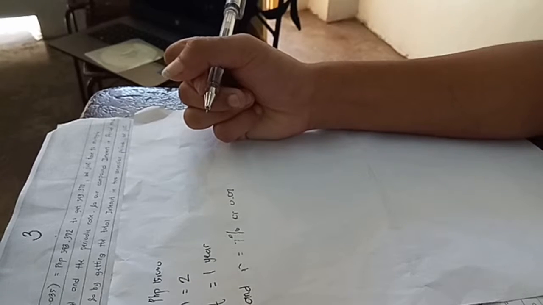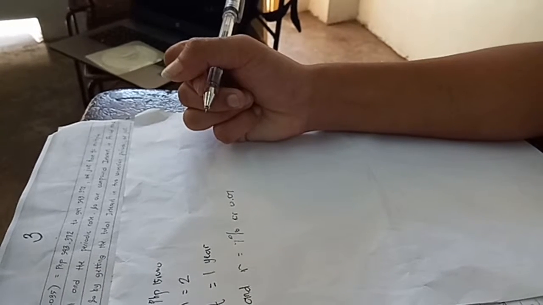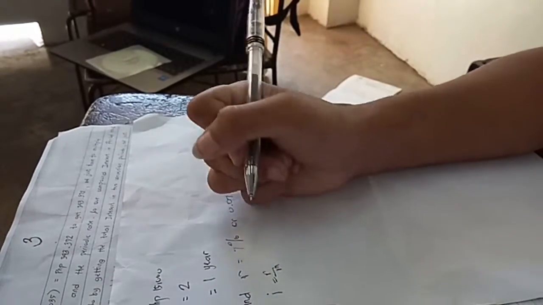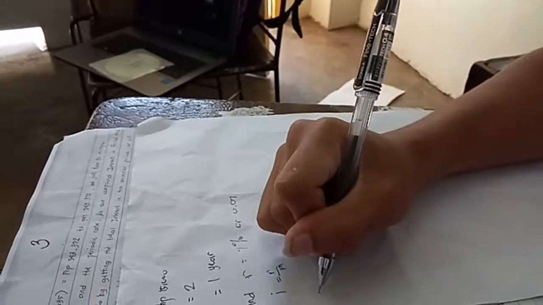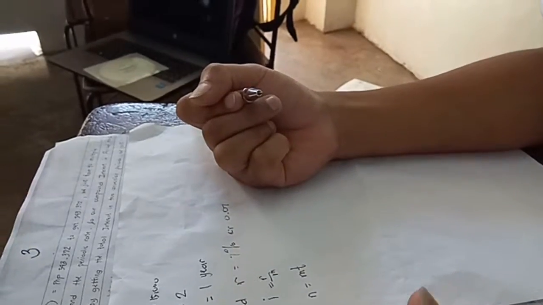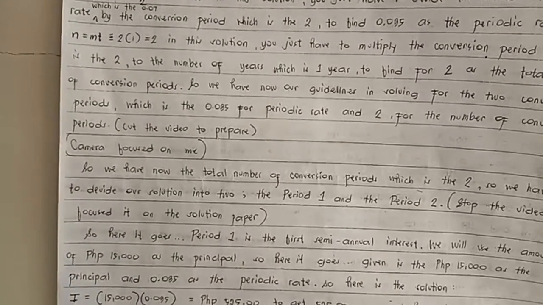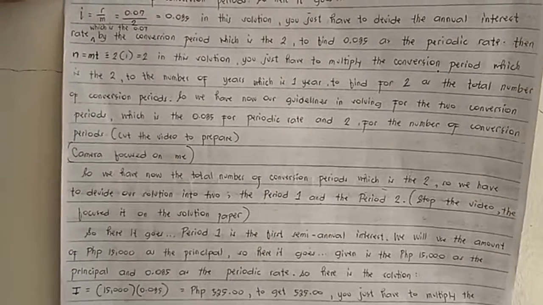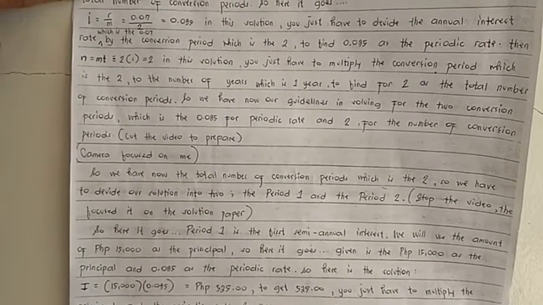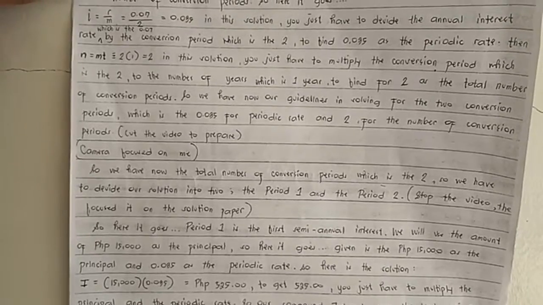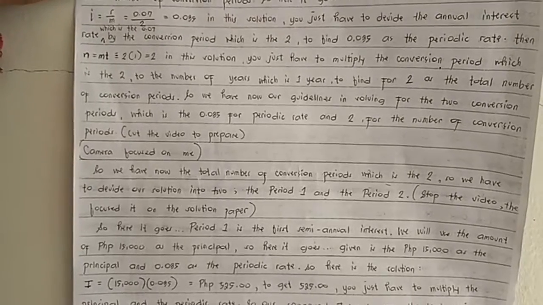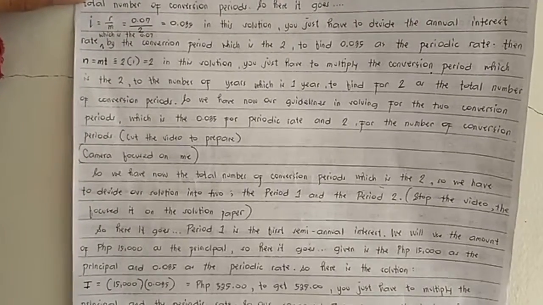So here is the solution. The formulas are I is equal to R over M to find the periodic rate, and N is equal to MT to get the total number of conversion periods. Here it goes. I is equal to R over M, where R is equal to 0.07 and M is equal to 2. So the answer for that is 0.035. In this solution, you just have to divide the annual interest rate, which is 0.07, by the conversion period, which is 2, to find 0.035 as the periodic rate.